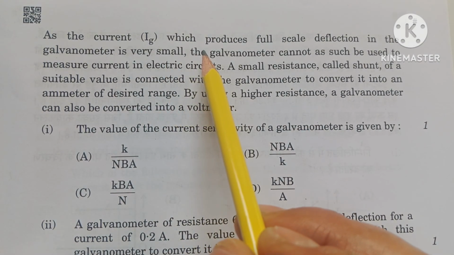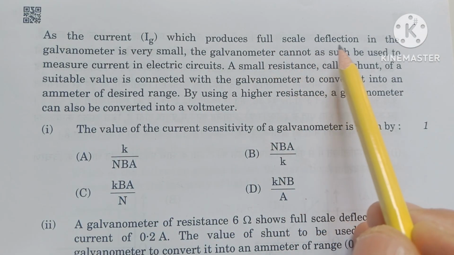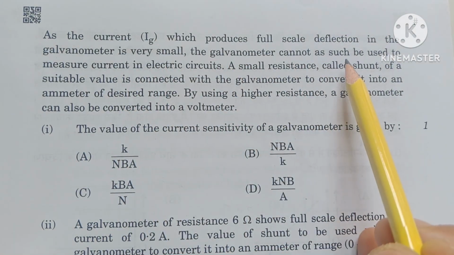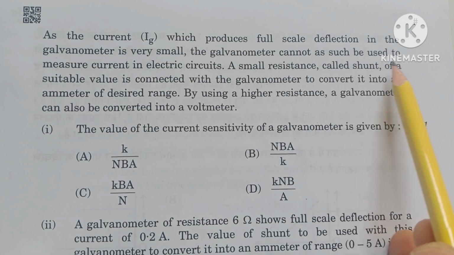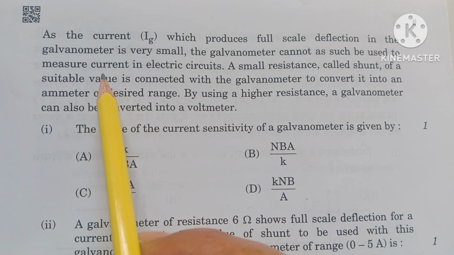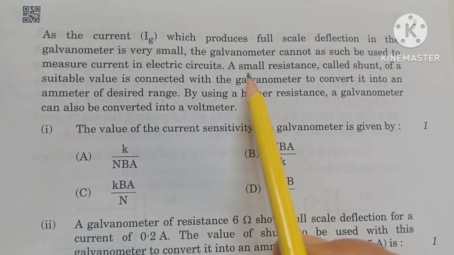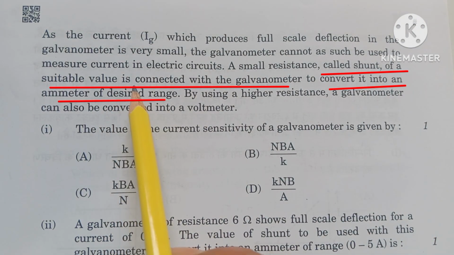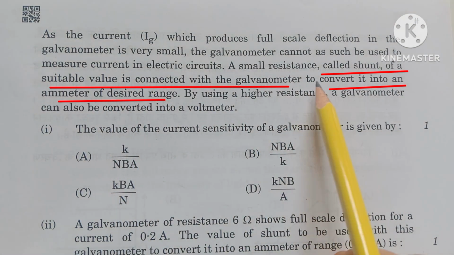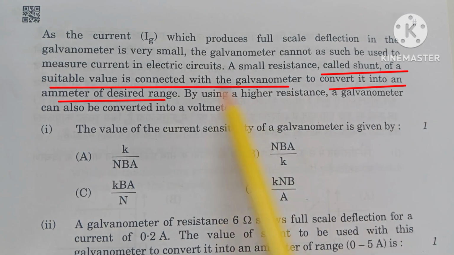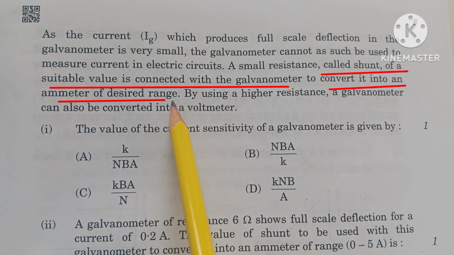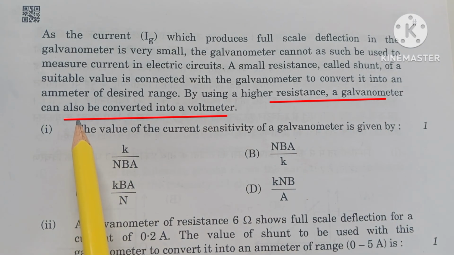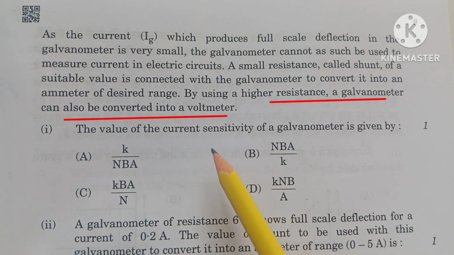As the current which produces full scale deflection in the galvanometer is very small, the galvanometer cannot as such be used to measure current in electric circuits. A small resistance called shunt of a suitable value is connected with the galvanometer to convert it into an ammeter of desired range. By using a higher resistance, a galvanometer can be converted into a voltmeter.